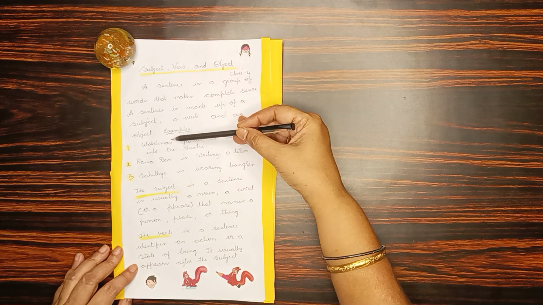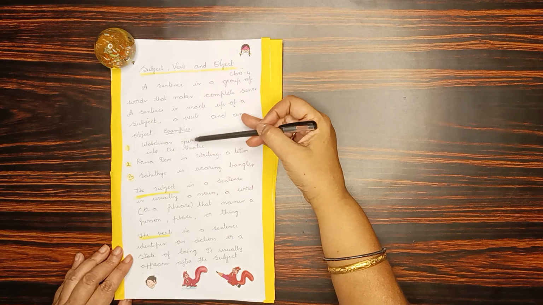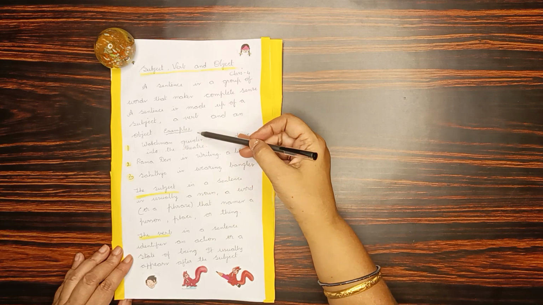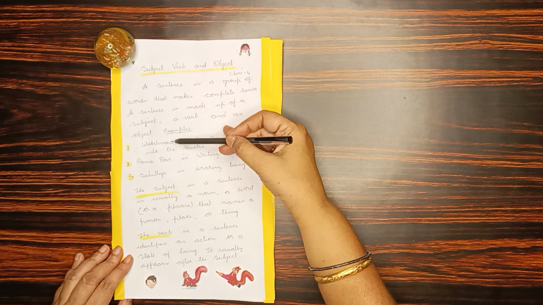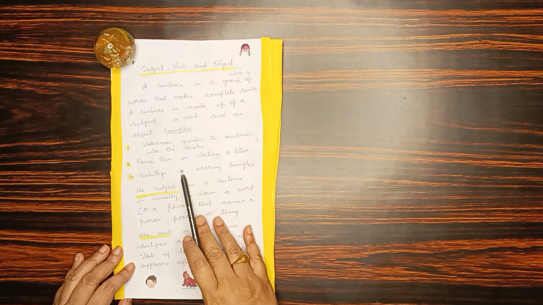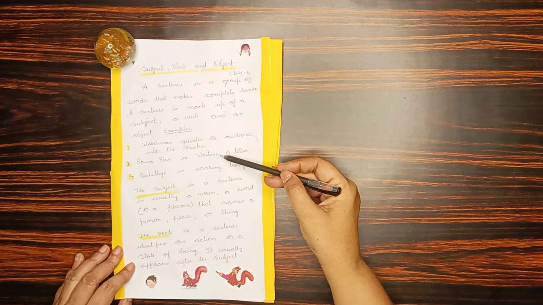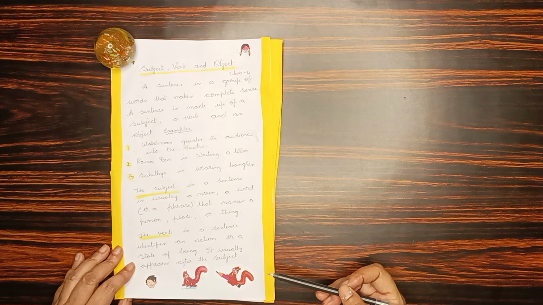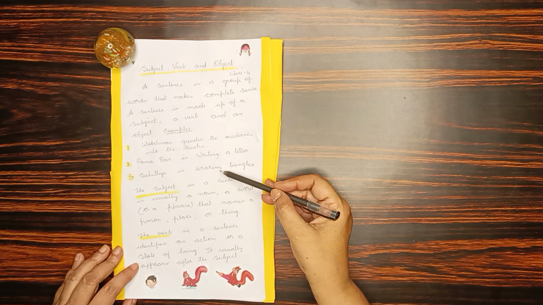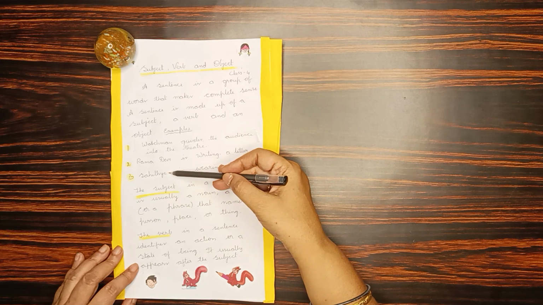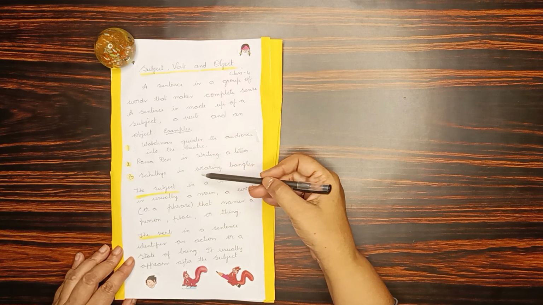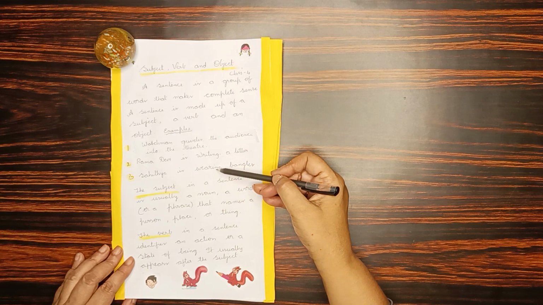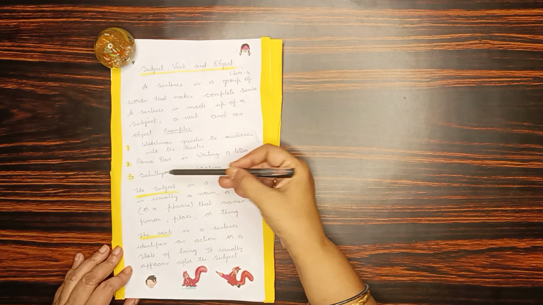A verb in a sentence identifies an action and it appears after the subject. Here, in the second sentence, writing is an action word, a verb, and it appears after the subject Ramadevi. Next, in the third sentence, wearing is an action word, the verb, and it appears after the subject Sahitya. So, a verb in a sentence identifies an action and it usually appears after the subject.